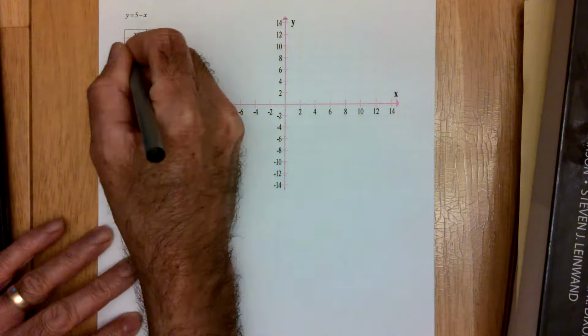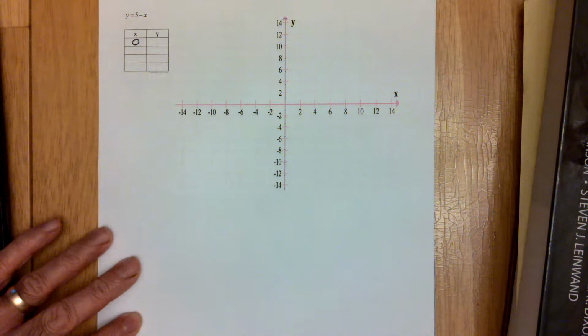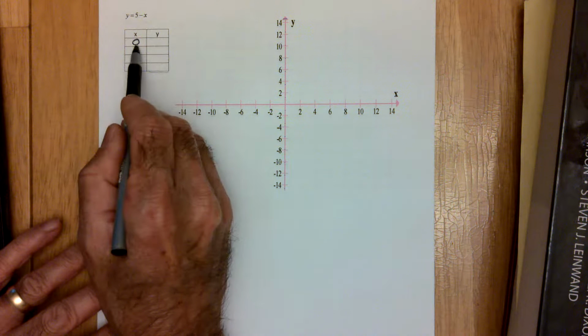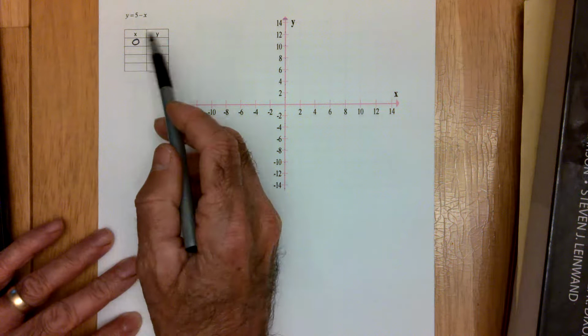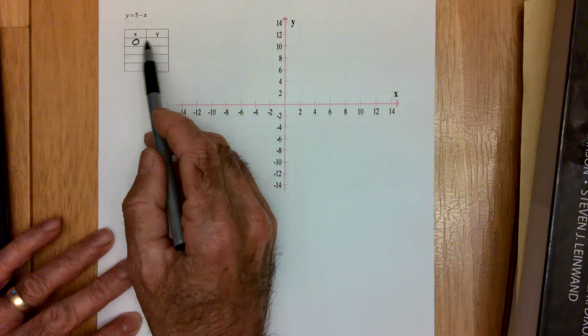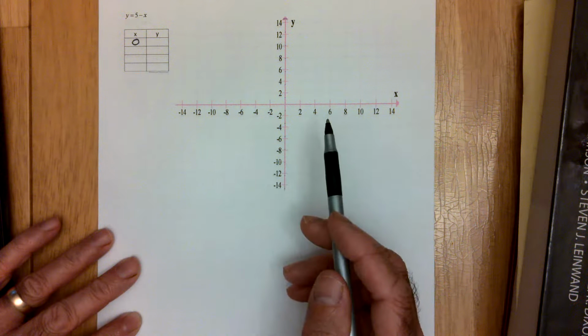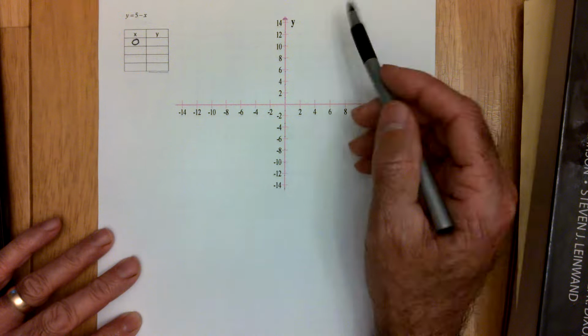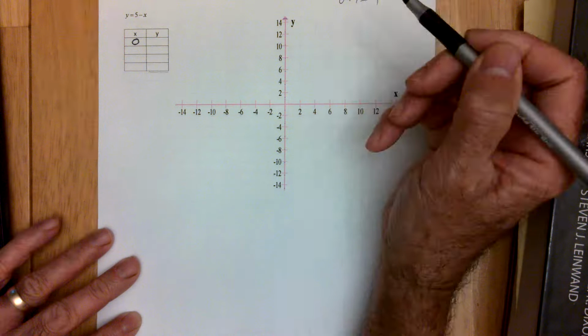And so I'm going to start off with 1 and with 0. Now, the reason I'm going to start off with 0 is because 0 is almost always going to be an easy number to choose. And the reason it's easy to choose is because it makes computation easy. 0 plus a number, like 0 plus 7, well, it's 7.